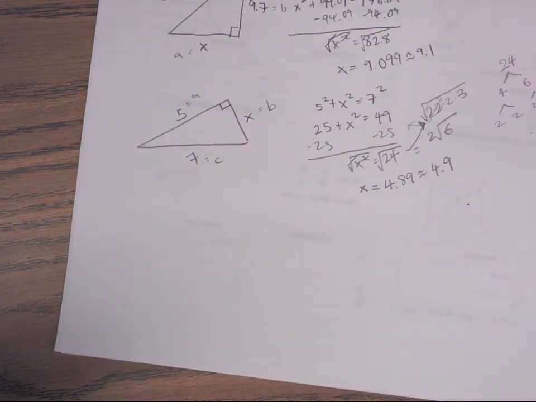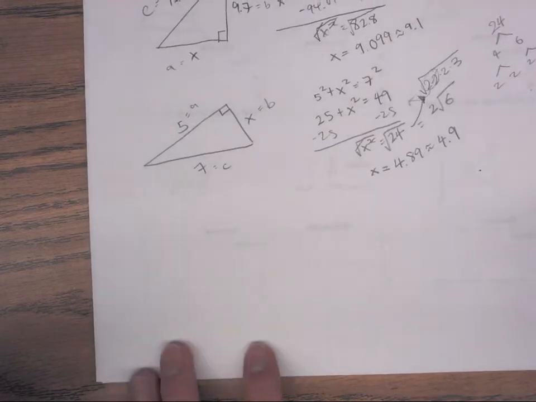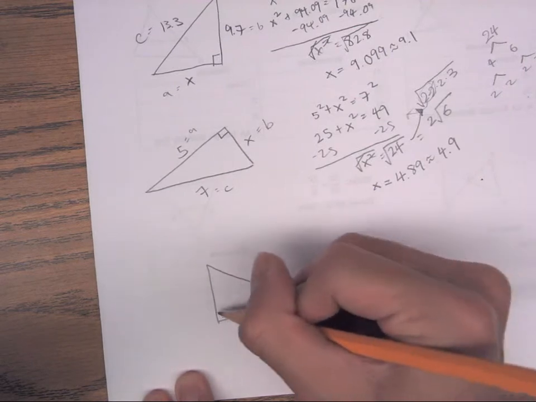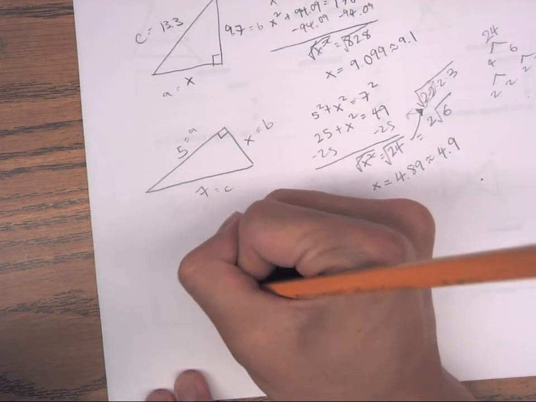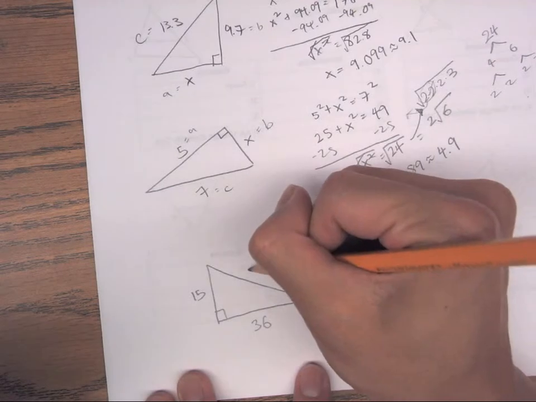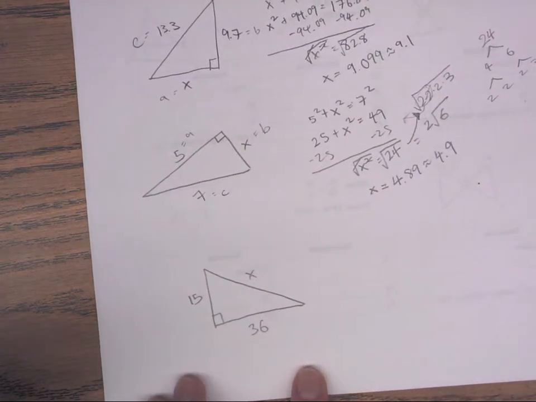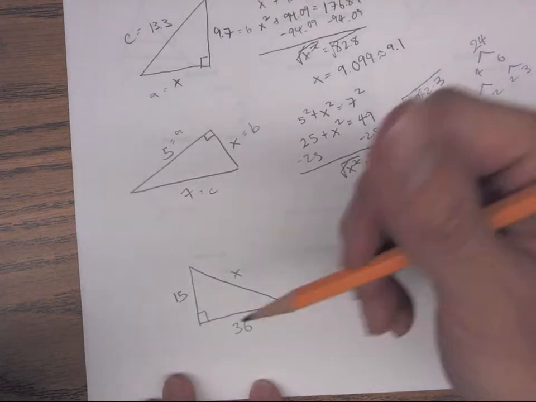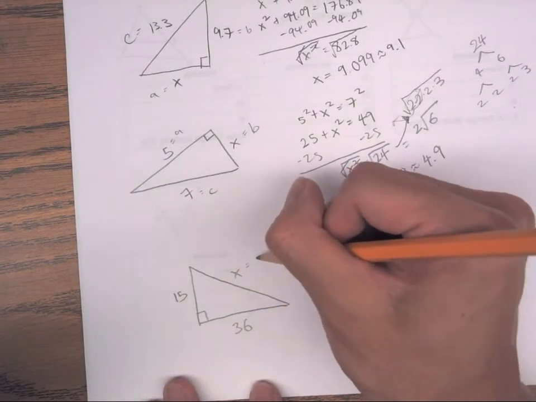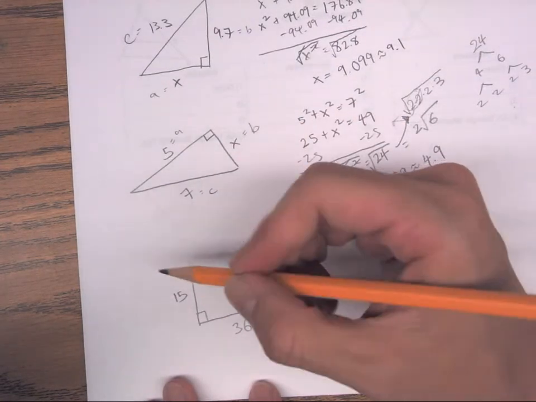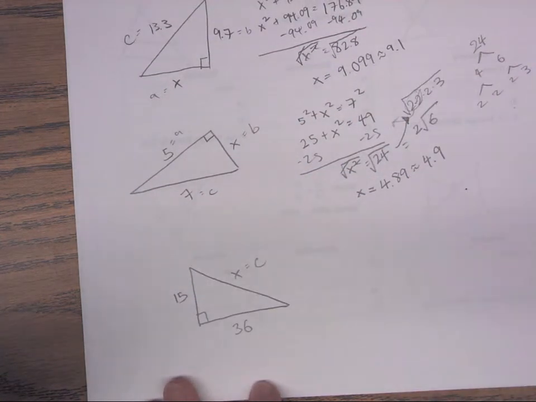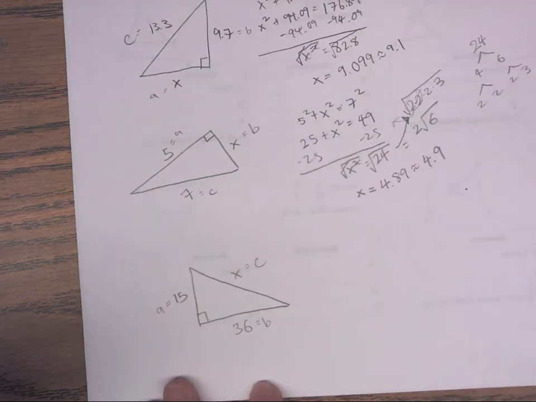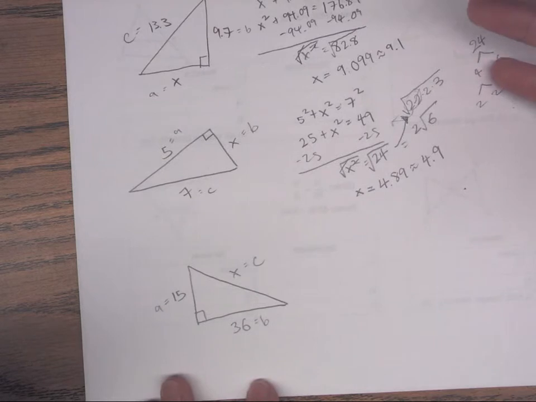One more problem, and this is the most basic of them all. Let's say instead we want to find the hypotenuse. So this is 15, 36. We want to find the longest side of the right triangle. So we want to identify the hypotenuse. This is C. This is clearly the longest side compared to the other two sides. So here, this is A, this is B. Then what you want to do is apply the Pythagorean theorem.